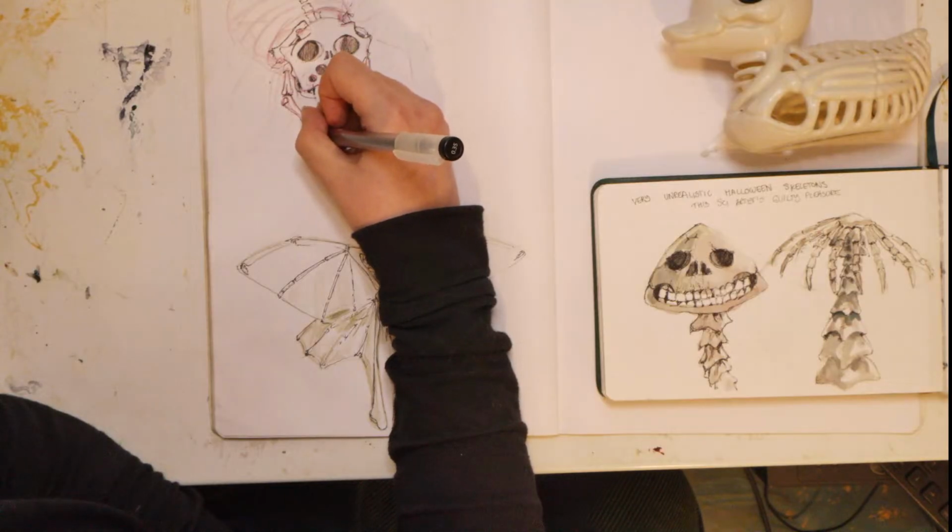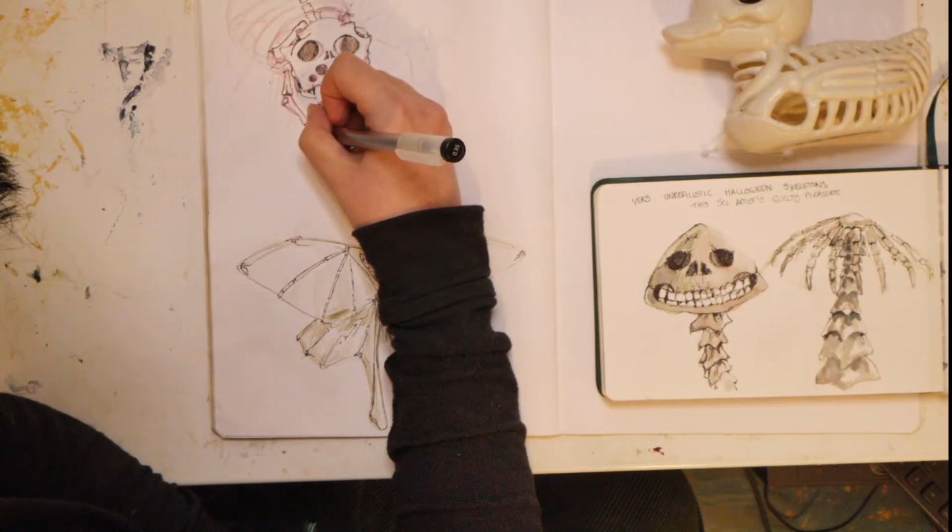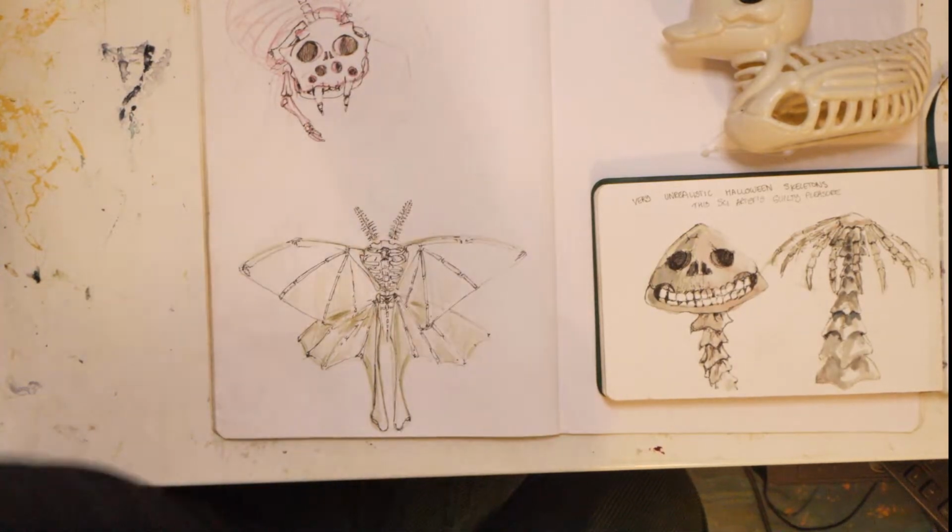So I'm gonna assume that this little spider here has bone articulations for pincers.